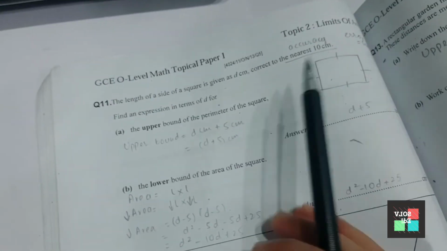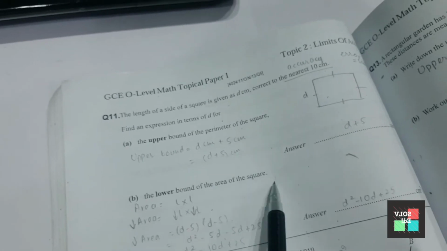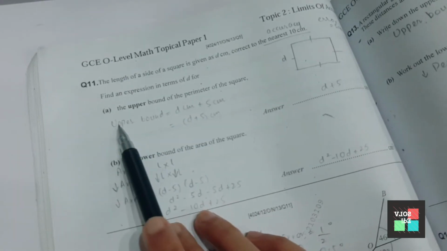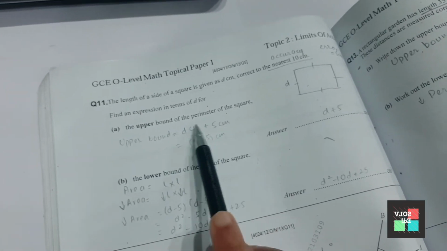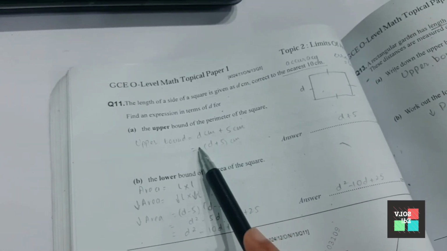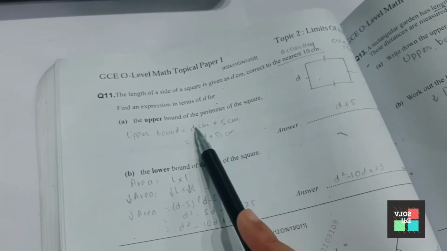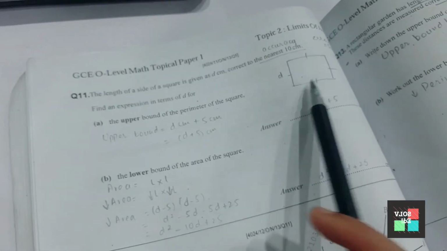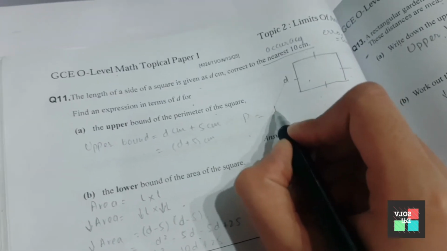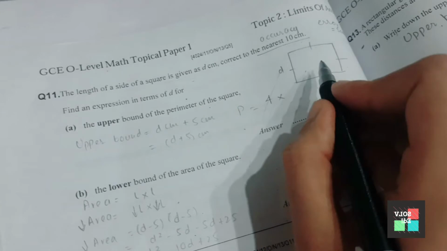Now here they haven't given the direct one, they've just given the indirect one. So that's not much of a problem since we have been doing some indirect parts as well. Upper bound of the perimeter is d plus the error, which is 5. So that is the length of our side, and we can get the perimeter by multiplying it by 4, since there are 4 sides of the square.